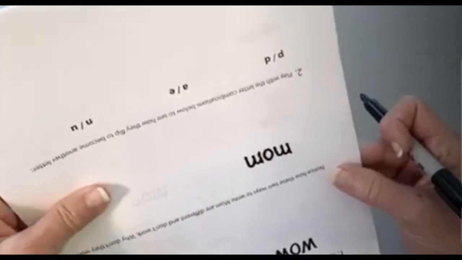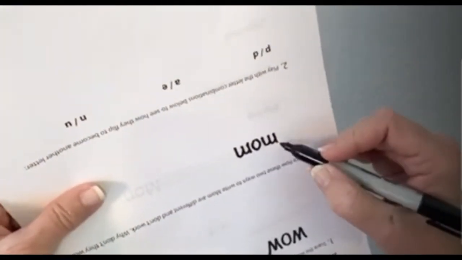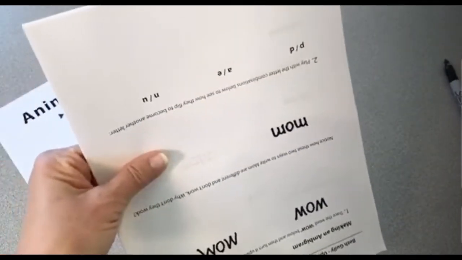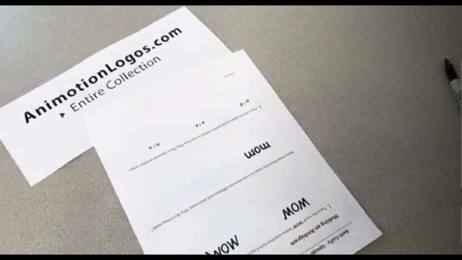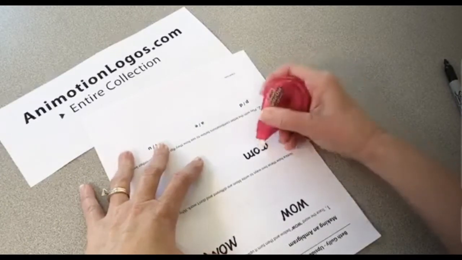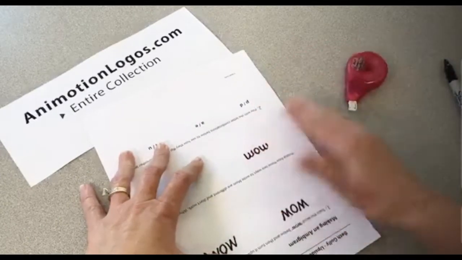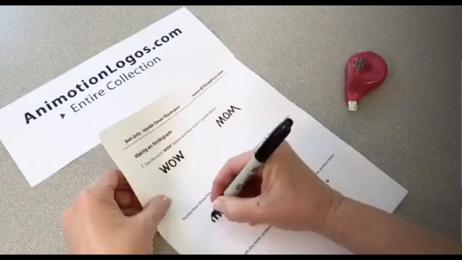Let's see what happens when we flip it over. Does it say wow? Not really. We have these little, I call them hicks, that are sitting on the side of the letter. So you can use your eraser, and I'm going to use my whiteout, and I'm going to take the little hicks off of there. So now it says wow, doesn't it? And it still says mom just fine without the hicks on it, right? I'm just going to fix that little corner because that's bothering me. So we have mom and we have wow.